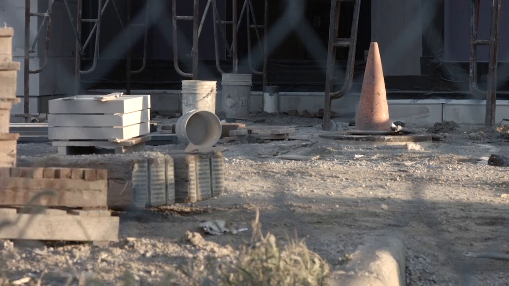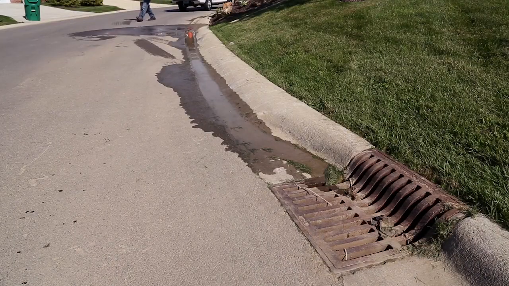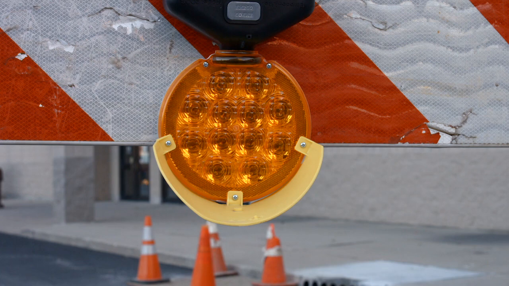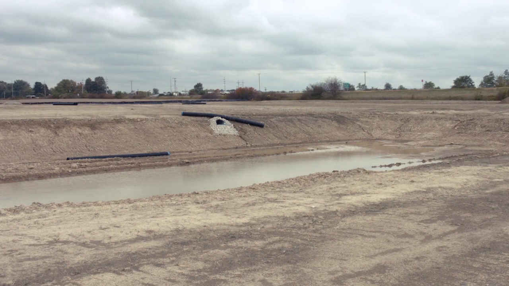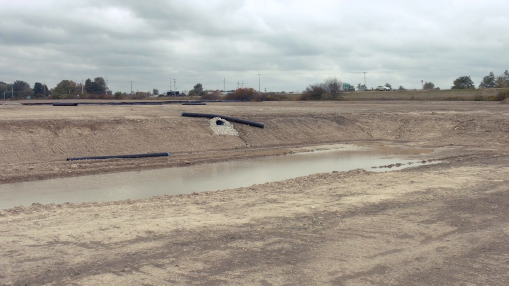By law, active construction sites must be inspected to ensure no sediment or other pollutants are in the stormwater runoff leaving the site. Inspections are not only expected from a regulatory perspective, but also by the permittee's trained individual as a means to manage the project site for stormwater.